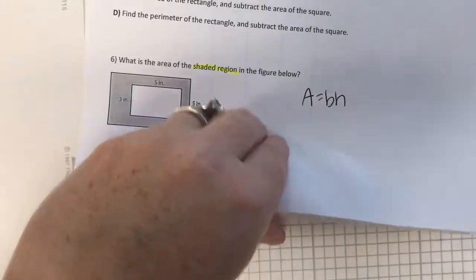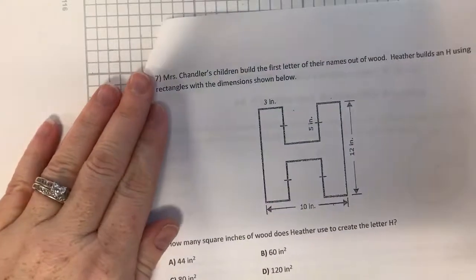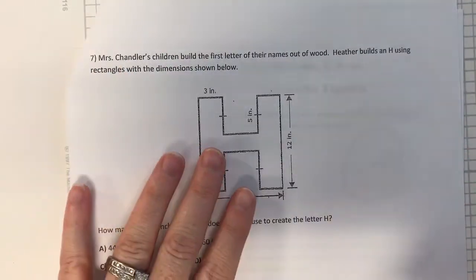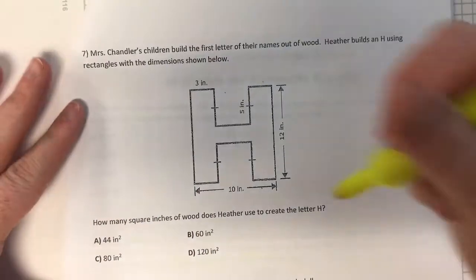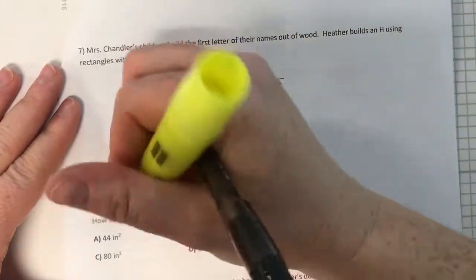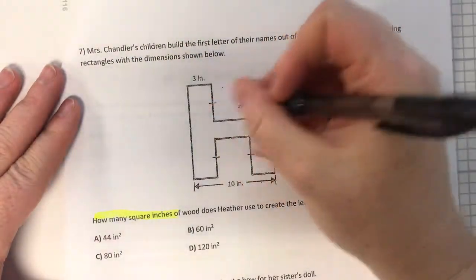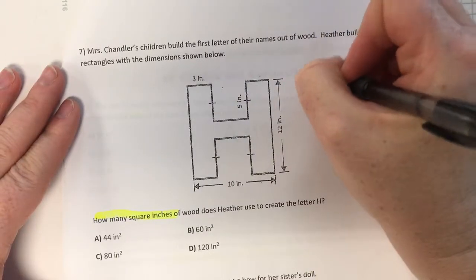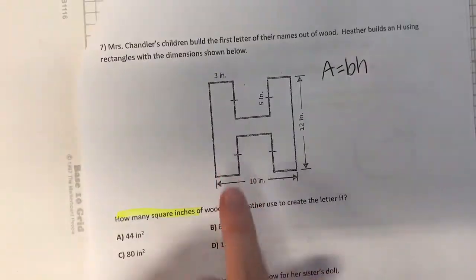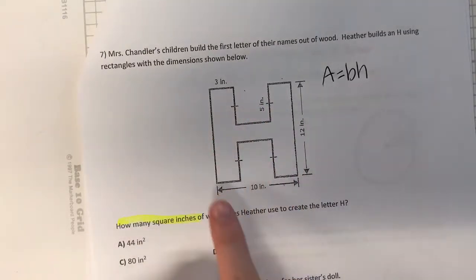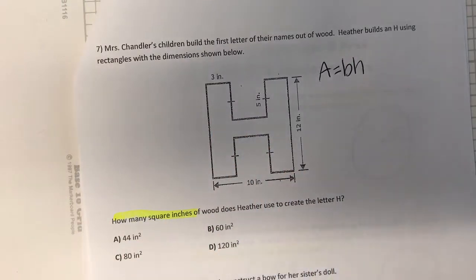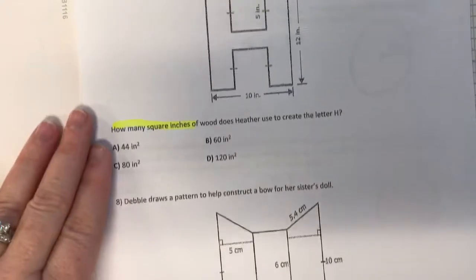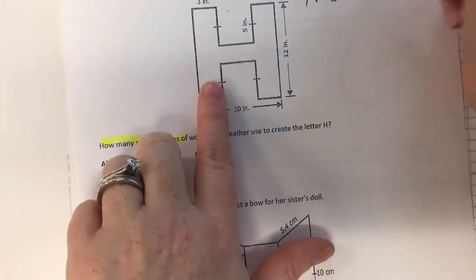Number 7. Miss Chandler's children build the first letter of their names out of wood. Heather builds an H using rectangles with the dimensions shown below. How many square inches of the wood does Heather use to create the letter? So how many square inches? So we're looking for area. All shapes are what? Rectangles, okay? So I'm going to have to break it down by each piece and go through. Notice this whole thing across is 10. So that's going to help you figure out the numbers that are missing that you need, okay? And when you do that, you're going to add them all together. So add at the end.